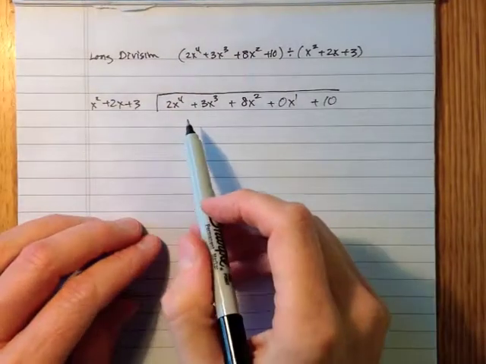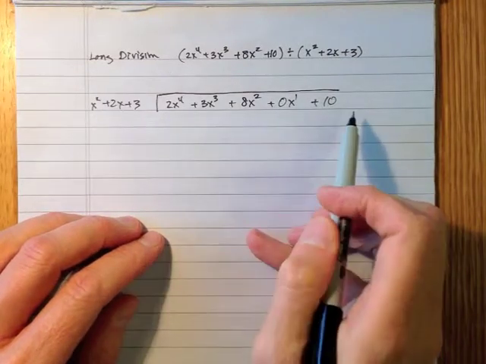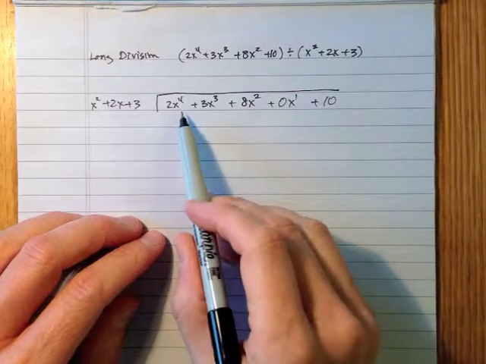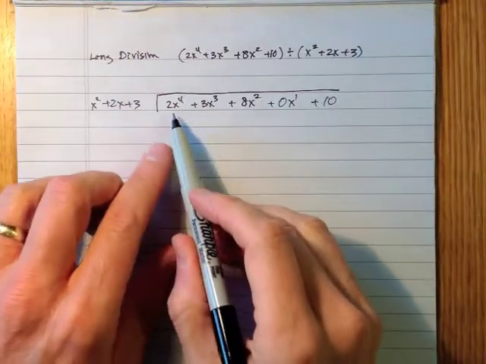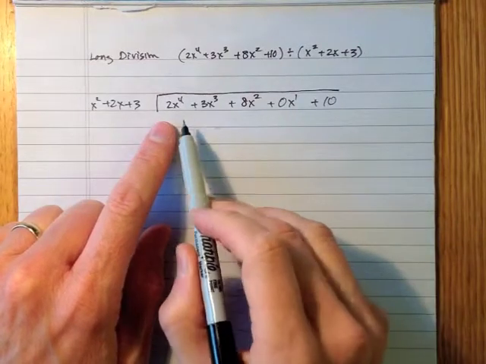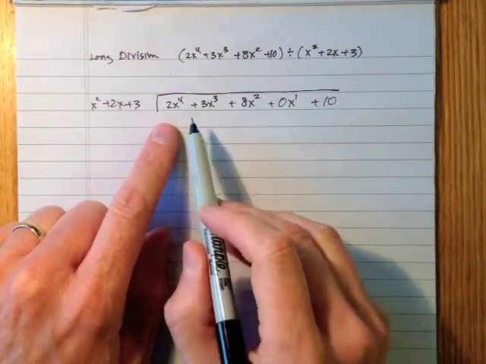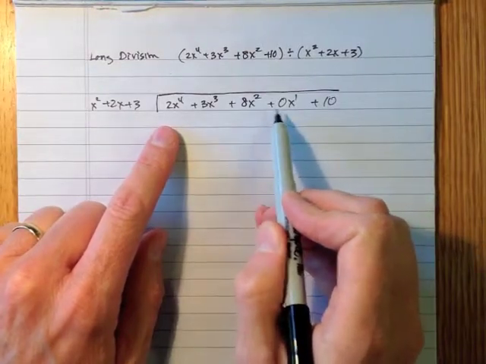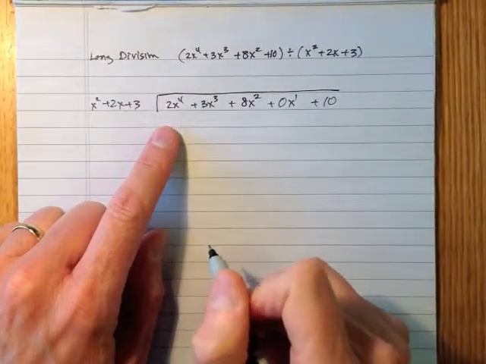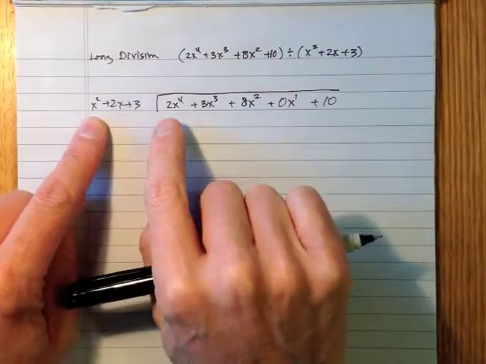So when I write it this way, I've got one column for each of the powers of x that appear in my polynomial. That's the same way that we write numbers in base 10. We have separate columns for all these different powers of 10. Long division with polynomials is a lot like long division with numbers written in base 10, and we've just got powers of x instead of powers of 10. So the step that I take with polynomials is always the same.